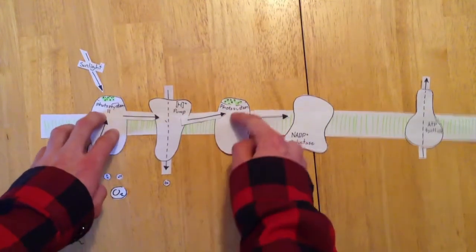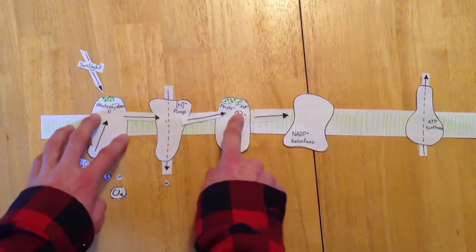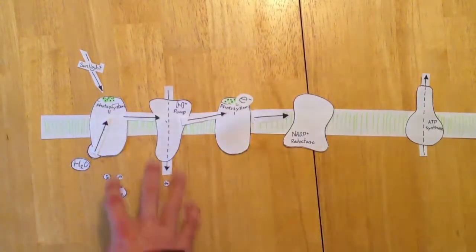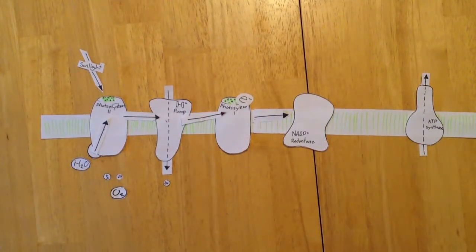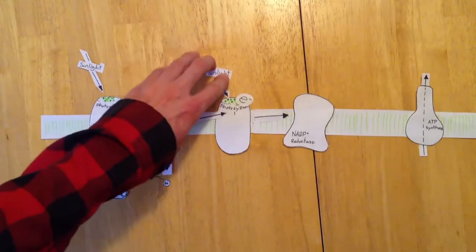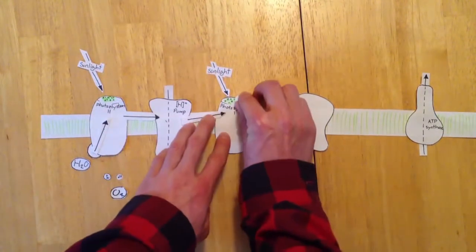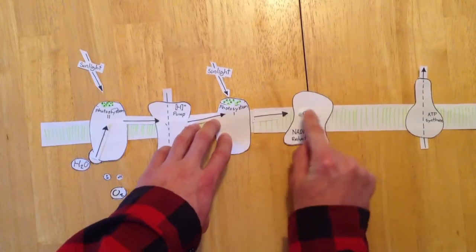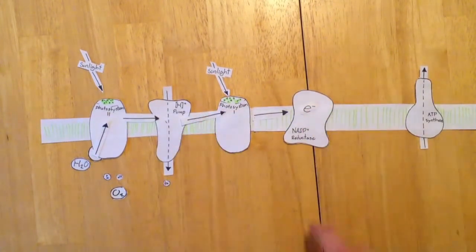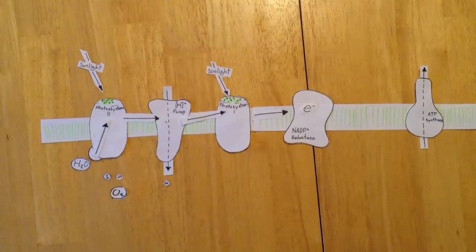So the electron continues down an electron transport chain to photosystem 1, the second one in the whole system. Anyway, at photosystem 1, more sunlight is used to excite the electron, which passes it down an electron transport chain. And this time it goes to a protein called NADP+ reductase.